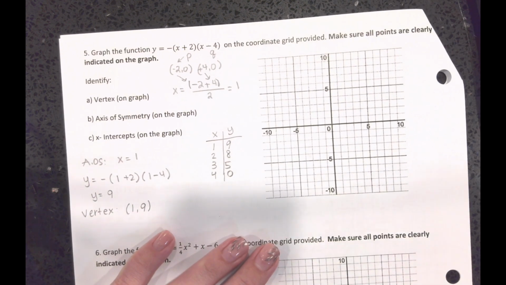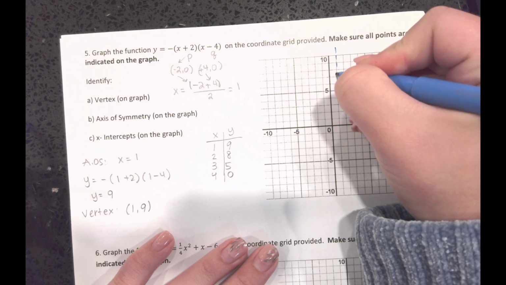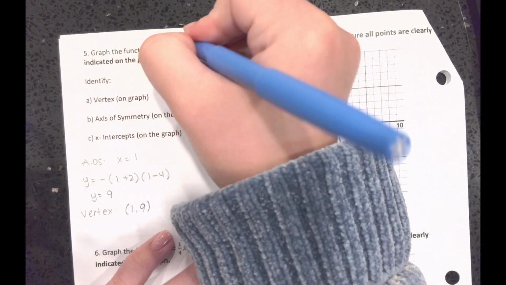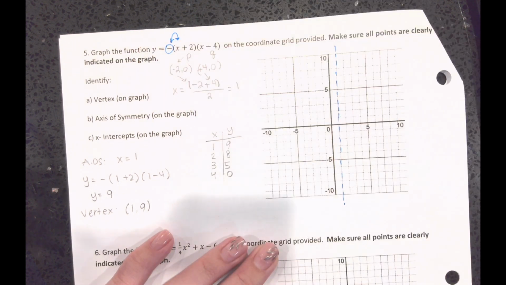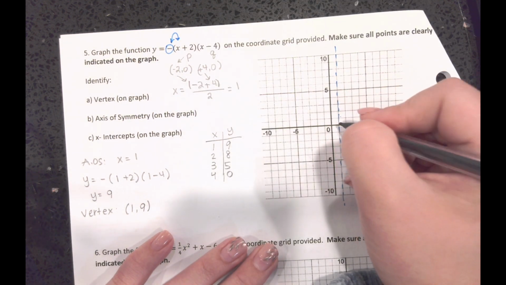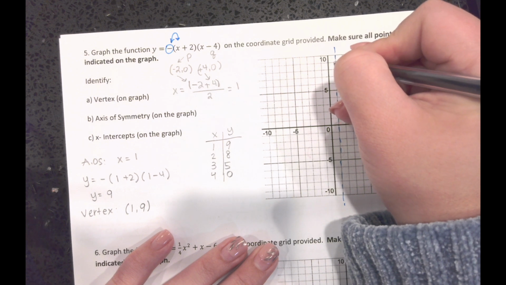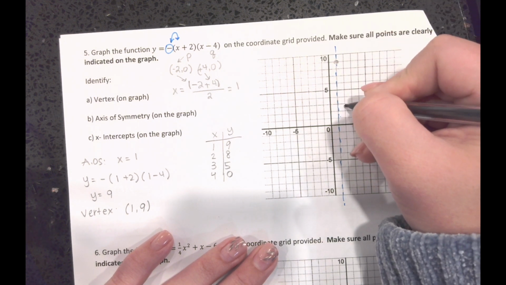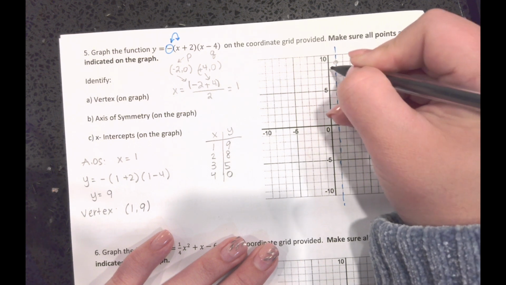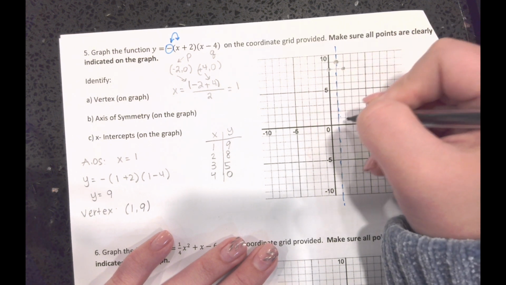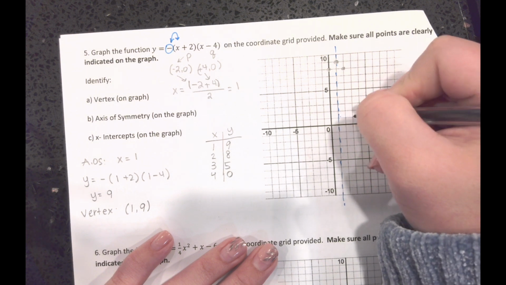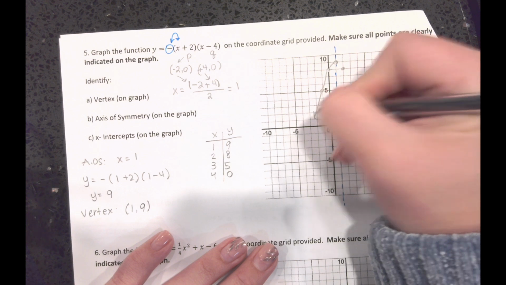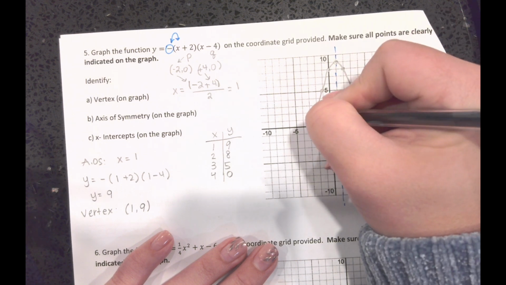Start out with your axis of symmetry. Our axis of symmetry is at 1. We know this is going to be a decreasing function pointing downwards because of that a value. We have a 1, 9, 5, 6, 7, 8, 9. Ooh, cutting it close there. We have a 2 and 8, 2, 3, hold on, 1, 2, 3, 4, 5, 6, 7, 8. Reflect that point over. And we have a 3 and 5. 0, 1, 2, 3, and 5. 2 jumps from your axis of symmetry. We are asking for 5 points. Curve, point down, and you're done.